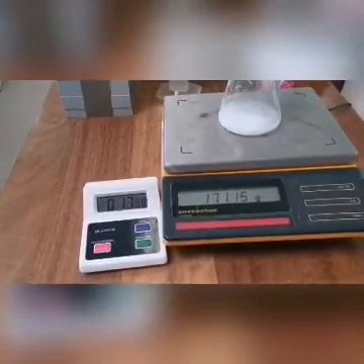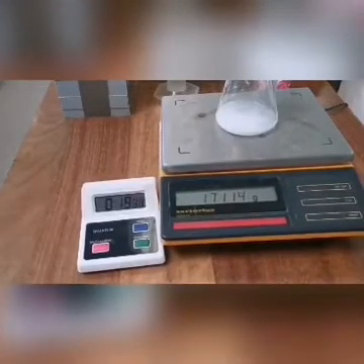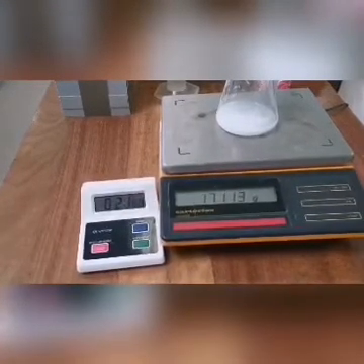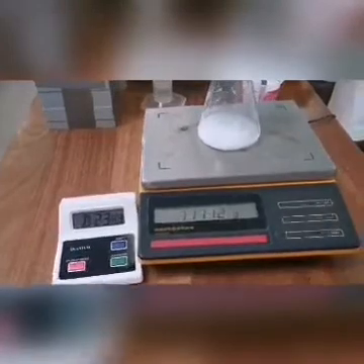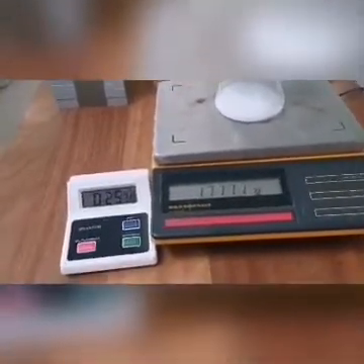Plot a graph of total mass in grams, y-axis, against time in seconds on the x-axis and draw a best fit line through the points.